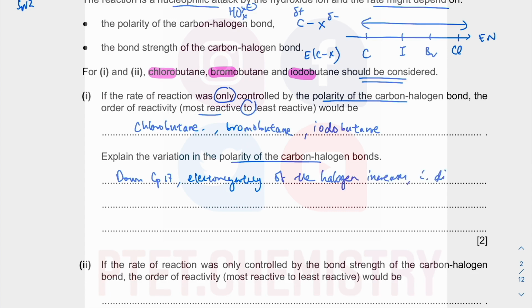Therefore, the difference in electronegativity, or you talk about electronegativity difference between carbon and the halogen, decreases, because down the group, you can see the difference gets smaller and smaller.